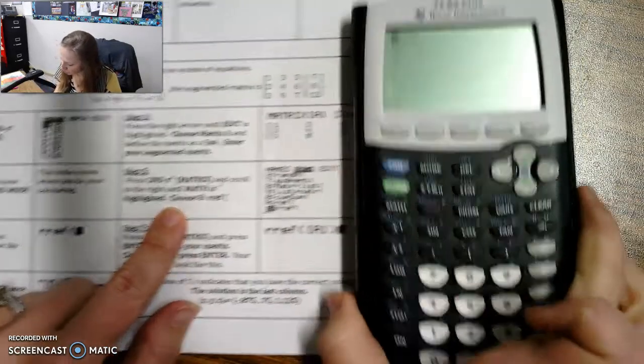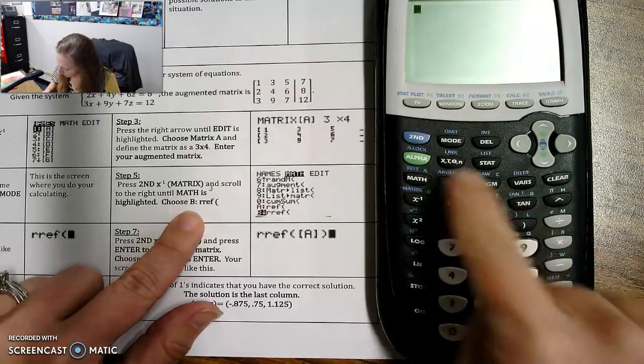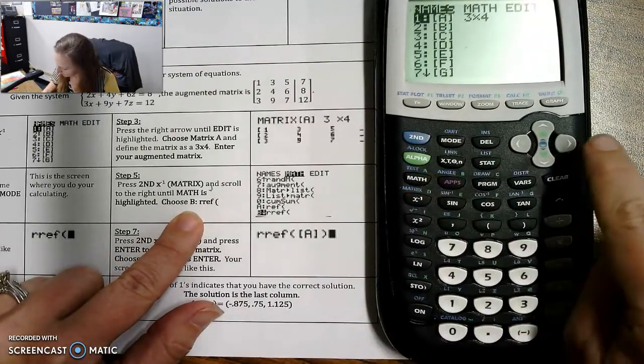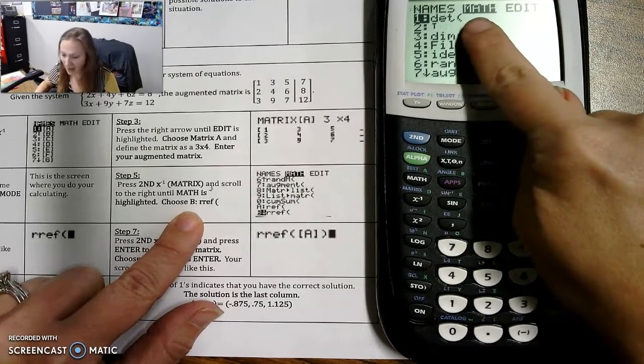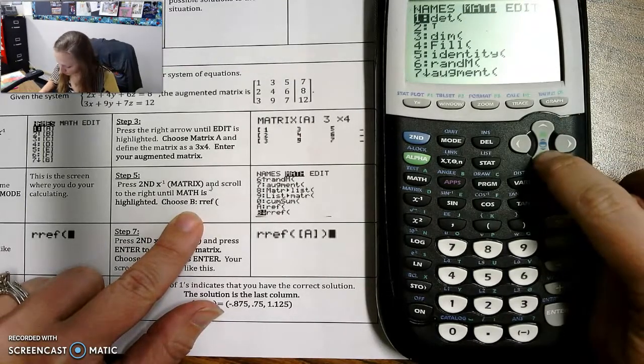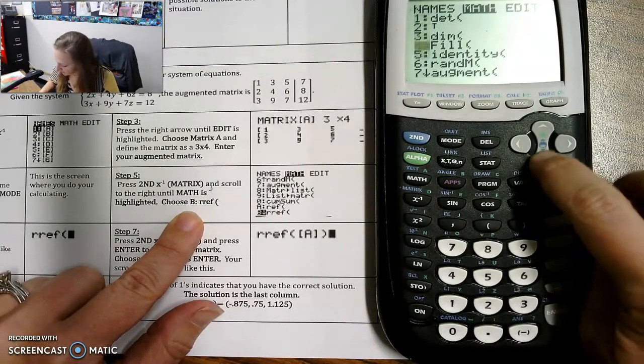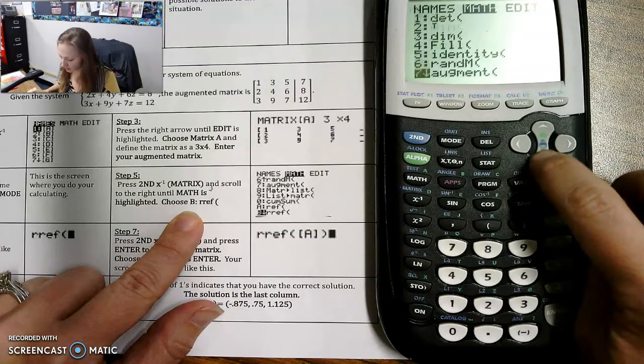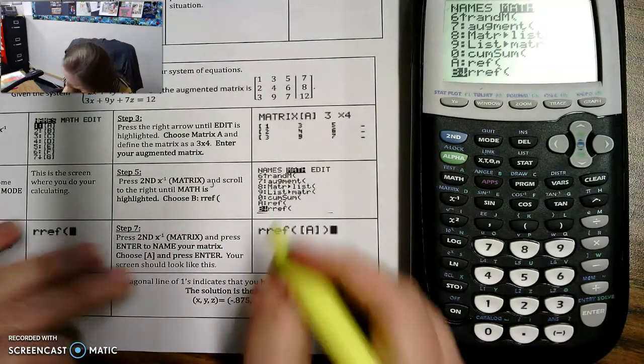Now, in order to do the calculation, you're going to go to second matrix again, go to math, scroll over to the right one, and then you're looking down, all the way down until it says RREF. Notice I did not choose option A, that's option B, RREF. That's what it says right here on your notes.